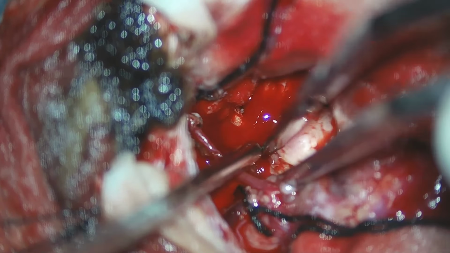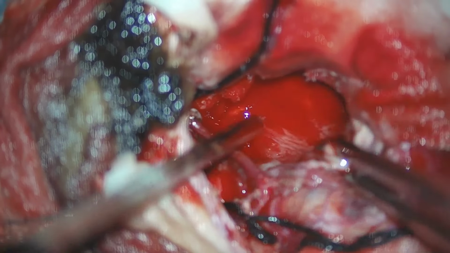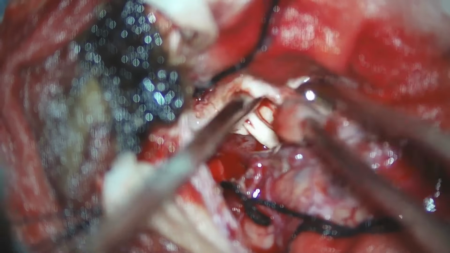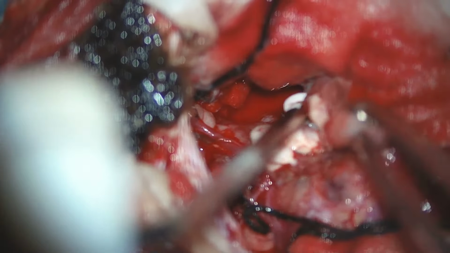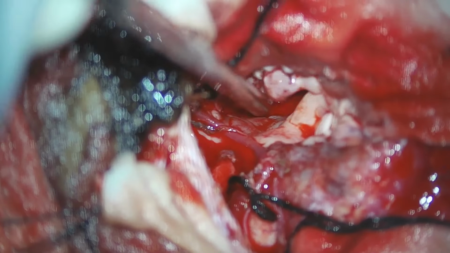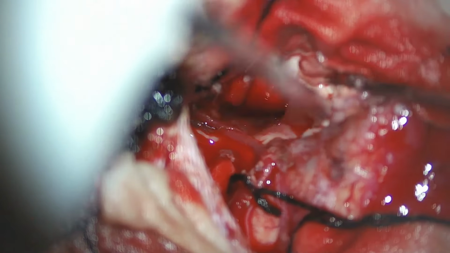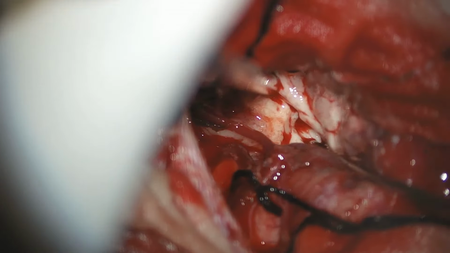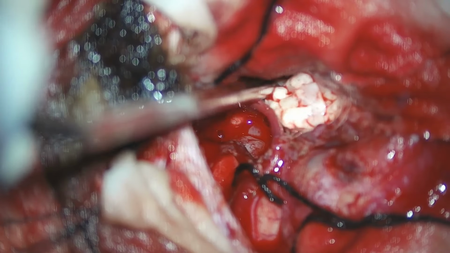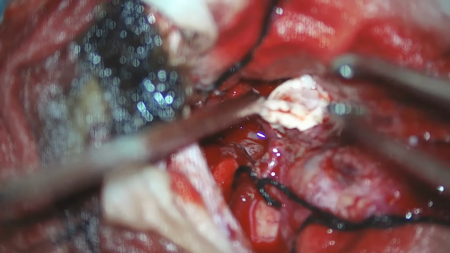We use both dissector and the tumor holding forceps along with the debrider, depending upon the need. Now we are creating a good space from the anterior aspect, a good plane between the tumor and the normal brain. Even some part of edematous brain is also being removed here.